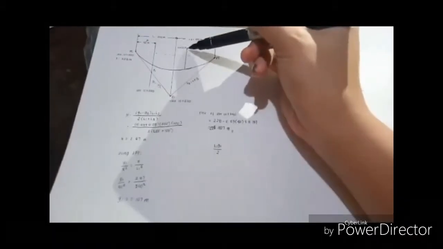Next question is to determine the stationing of the lowest point of the curve if the uphill edge of the underside of the bridge is at station 10 plus 220 and at elevation 229.206 meters. So, dito yan, no? Ayan, plinot ko na.